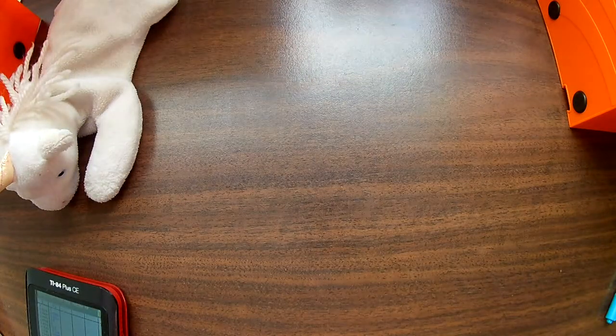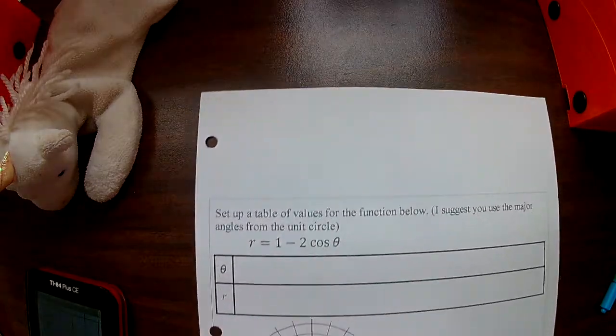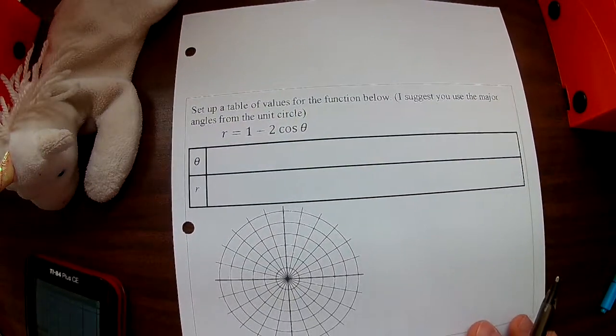Now one last one, if you're following along on the flip chart. Oh my gosh, I dropped my pen. It's in a milk crate. Oh no.